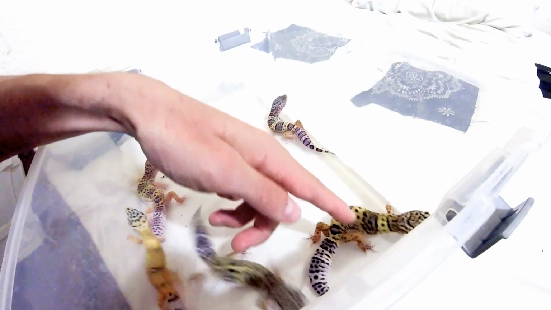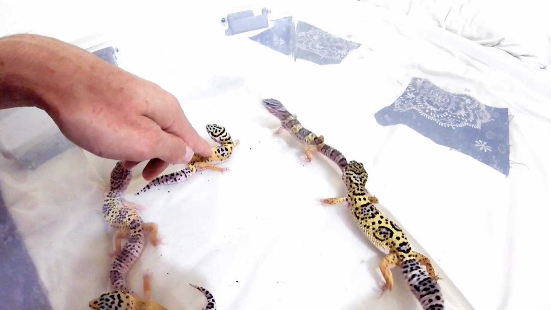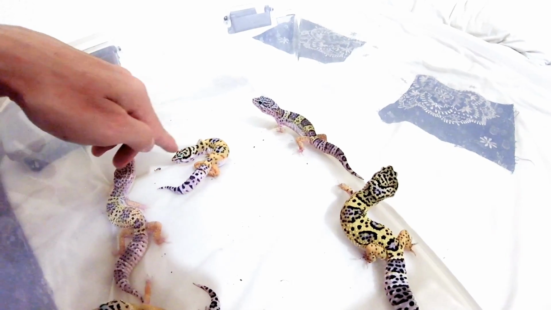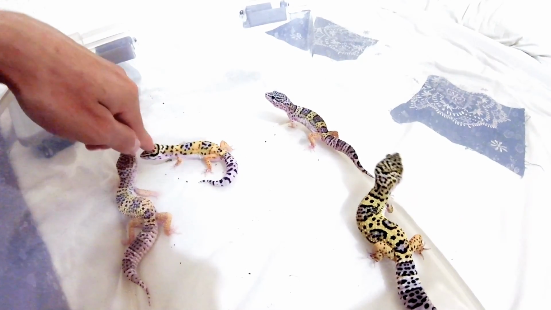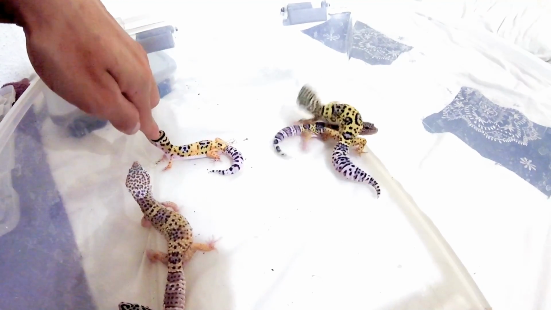So conversely, the normals, they've got more yellow, and the dark pigments tend to be grouped together. And they're also darker, like the black colour.